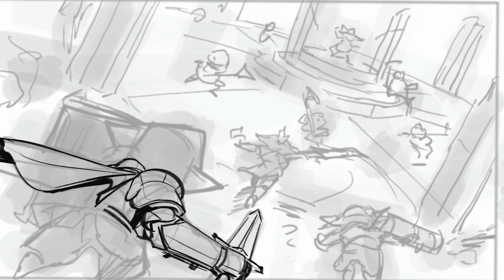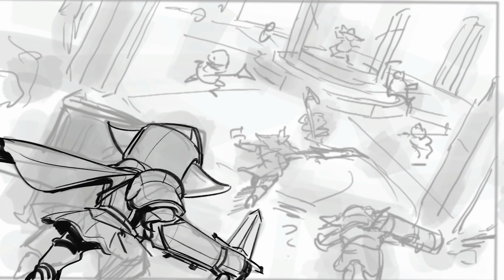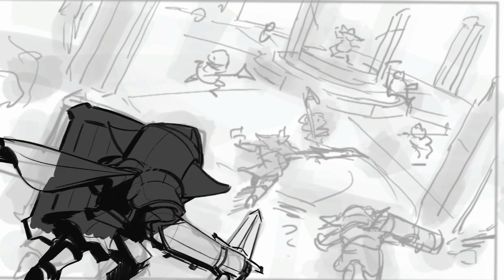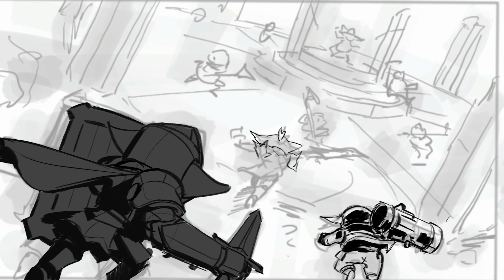Then we come to my version of the big fight. There's a lot of characters on screen here, so I've kept my drawings on this one quite simple and quite flat, not too much shading, just getting a basic feel for the environment and the characters as they run in to fight the frog boys.